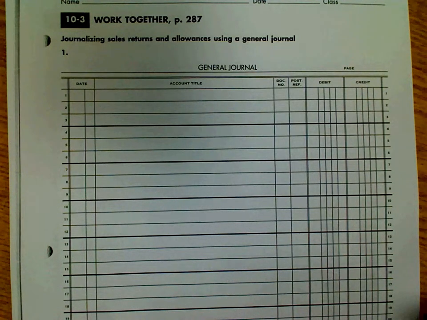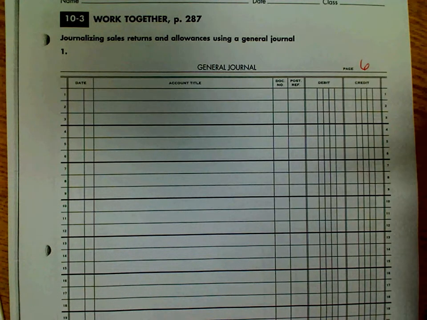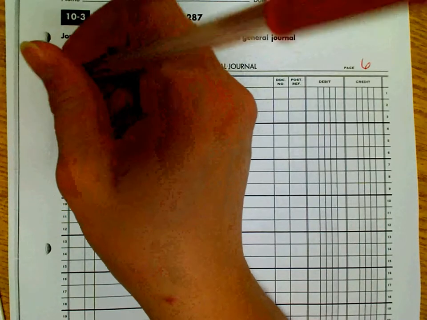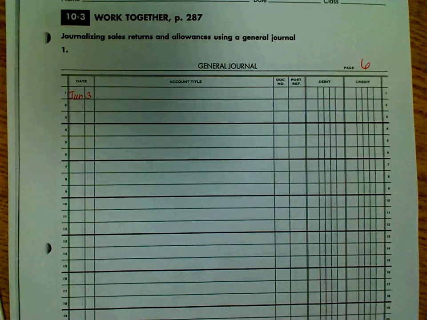So in your book, it says that we're using page 6 of the general journal. So all this is going to go in the general journal. Before we had been using the sales journal and the cash receipts journal, and now we're on to the general journal. So our first transaction occurs on June 3rd. It says we granted a credit to Wilbanks and Associates for merchandise return. The merchandise return was worth $457 plus the sales tax of $36.56. This was on sales invoice 356, and the total comes out to $493.56. Our document number is credit memo 41.